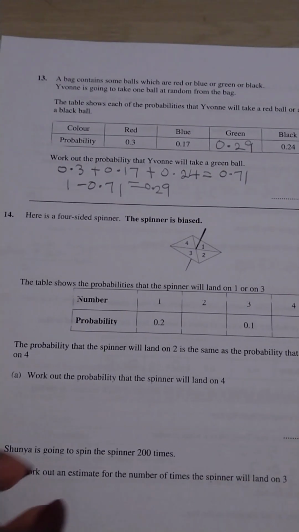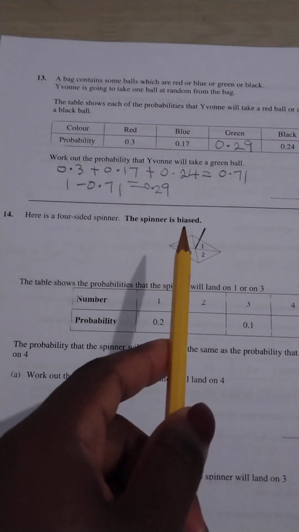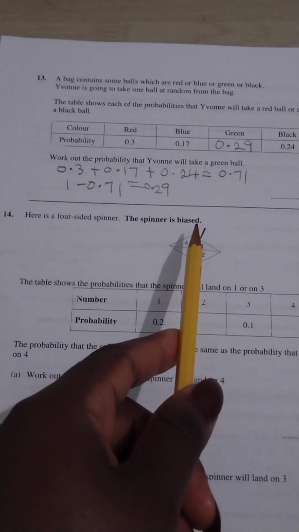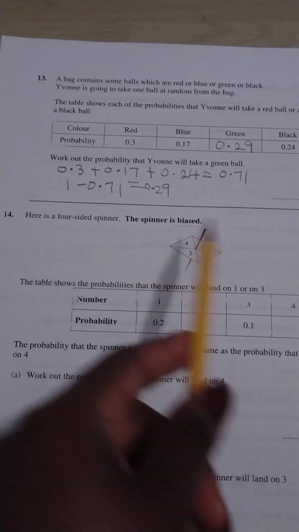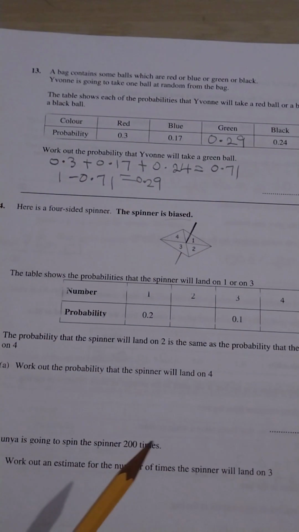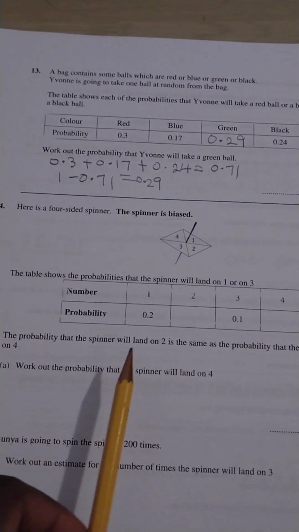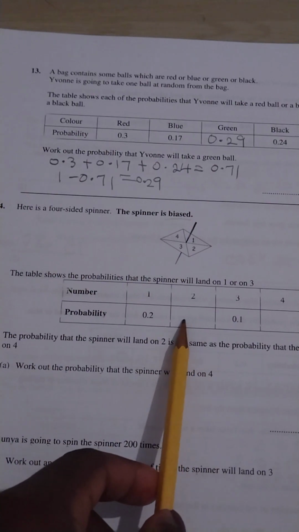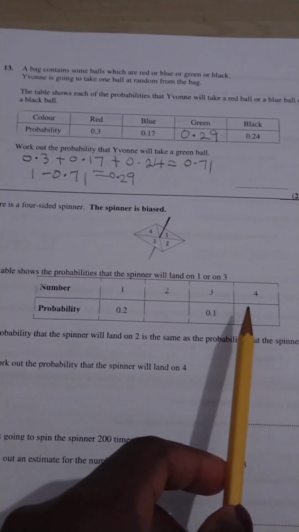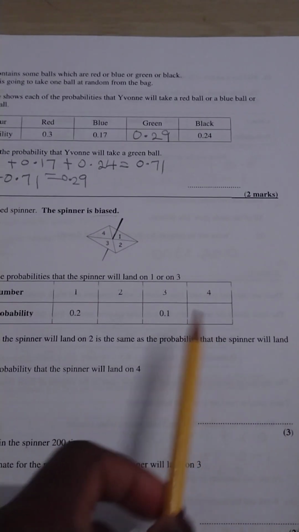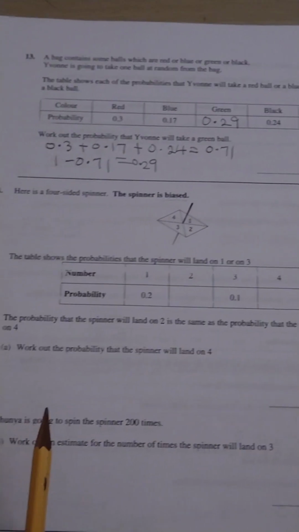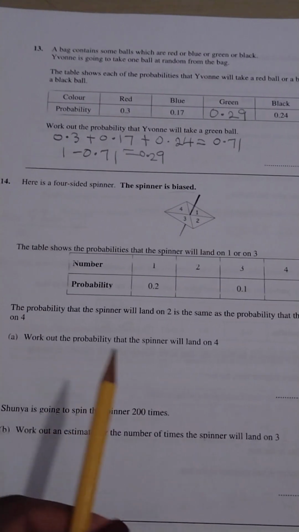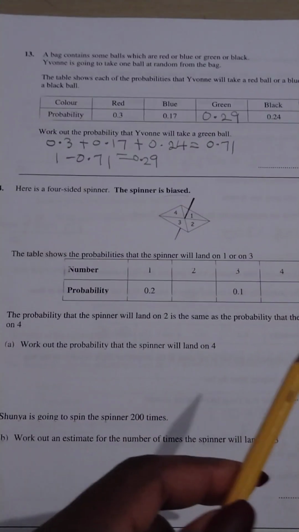Now on to question 14. Here is a 4-sided spinner. The spinner is again biased. So that means that one side or a few sides are favored over the other. The probability that the spinner will land on 2 is the same as the probability that the spinner will land on 4. Okay, so work out the probability that the spinner will land on 4.